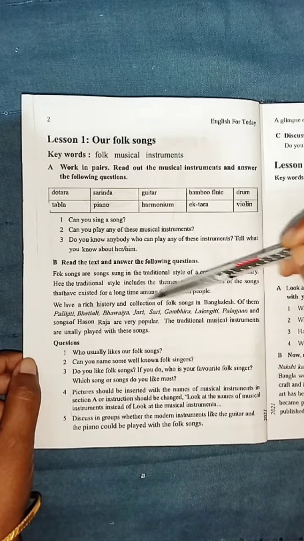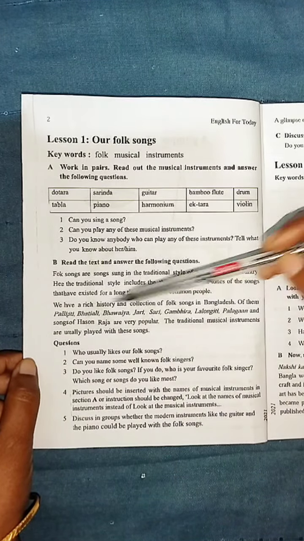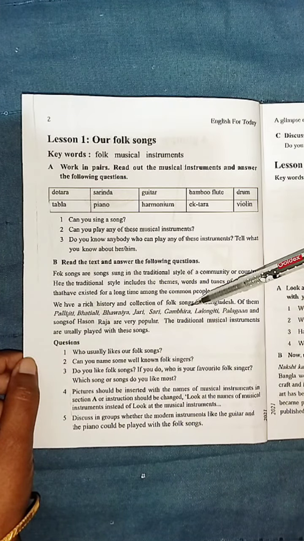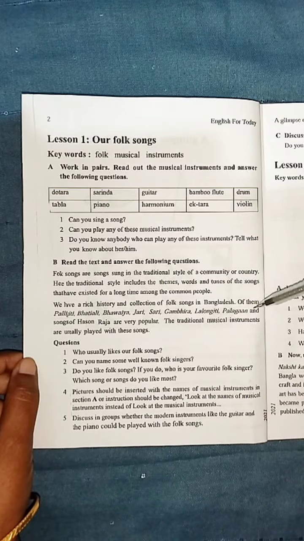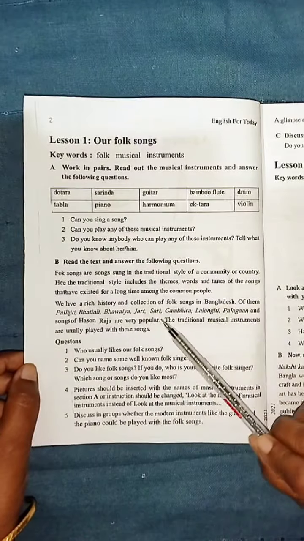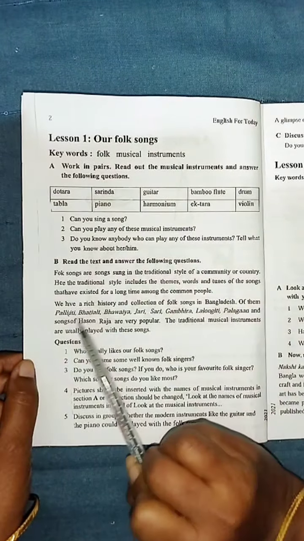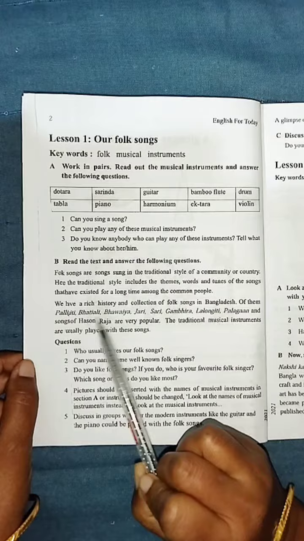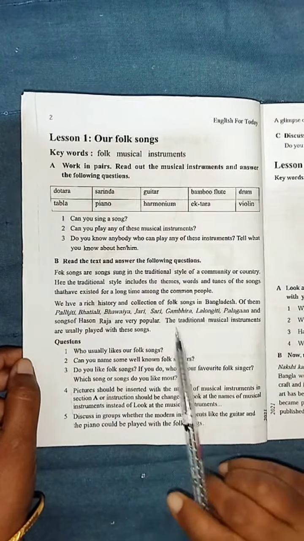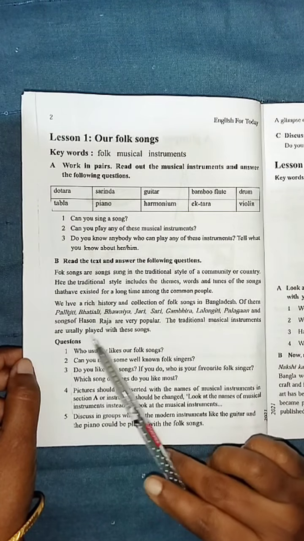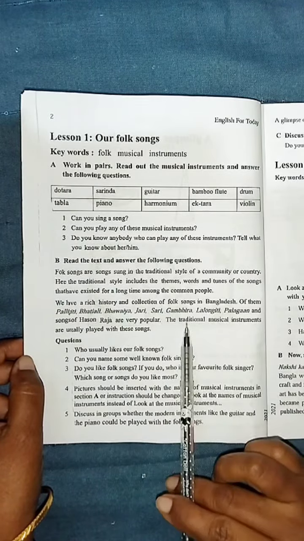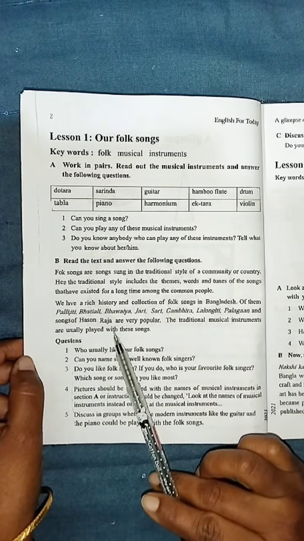We have a rich history of collection of folk songs in Bangladesh. Of them, Palligiti, Bhatiali, Bhavaiya, Jari, Sari, Gambhira, Lalongiti, Palagan, and songs of Hasan Raja are very popular. So these are different types of folk songs that are written in italics, and these are telling about the folk songs in Bangladesh. The traditional musical instruments are usually played with these songs. So while presenting this song, traditional musical instruments are played.